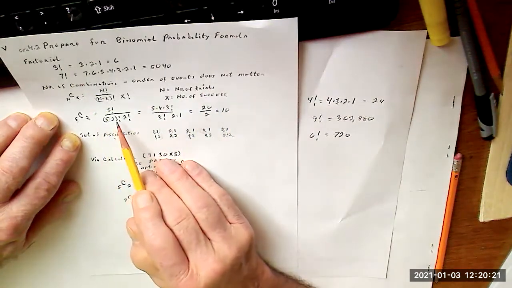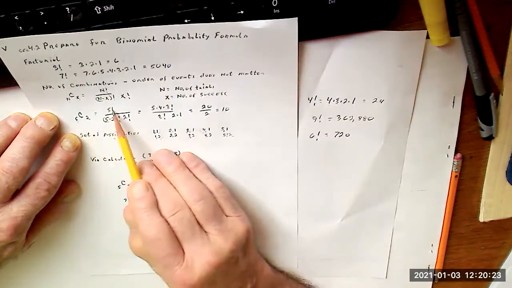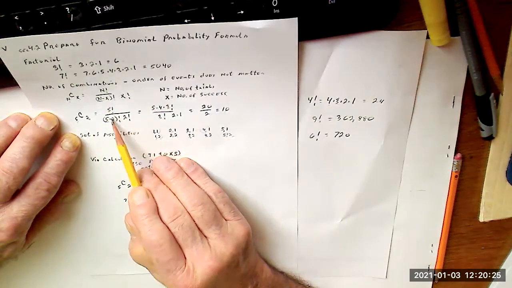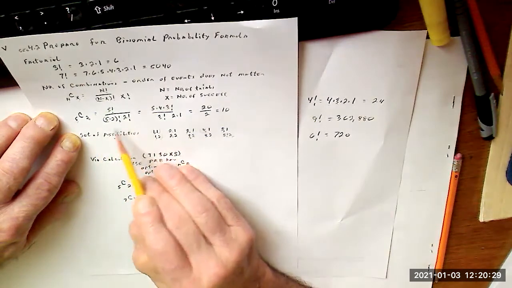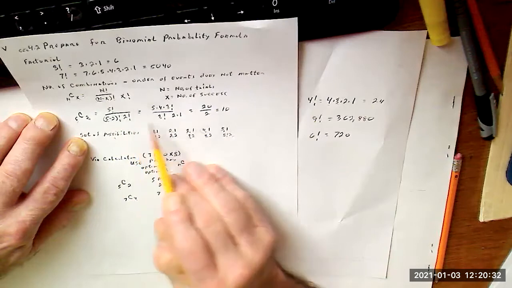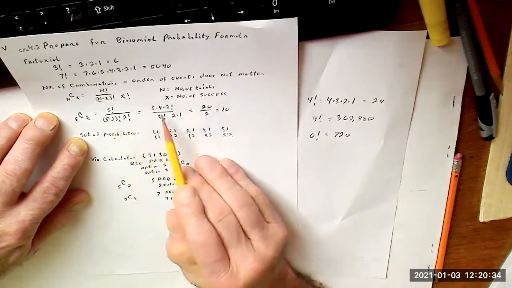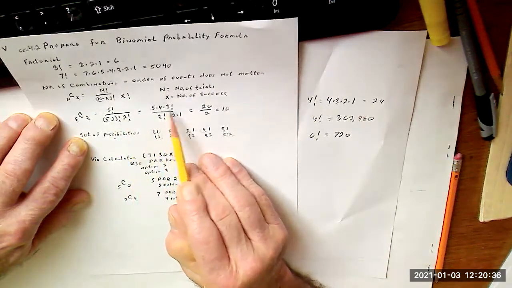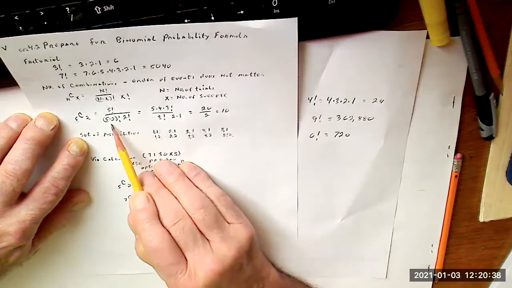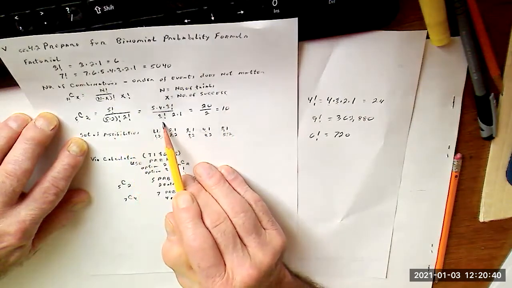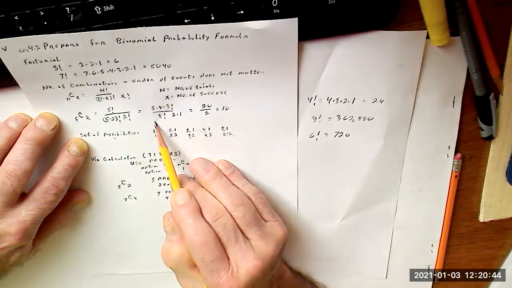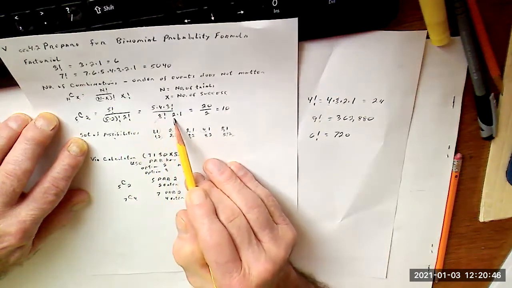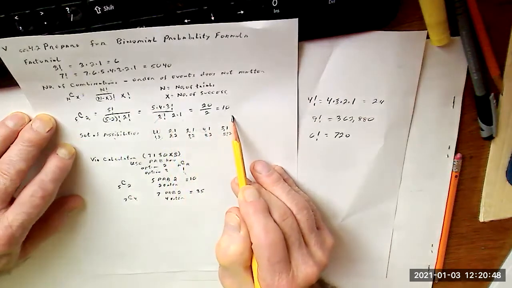Okay, plugging into the formula, 5 goes in the numerator, factorial, divided by the difference between 5 and 2 factorial times 2 factorial. Doing that out, 5 factorial is 5 times 4 times 3 factorial. 5 minus 2 is also 3 factorial. 2 factorial is 2 times 1. These can cancel, and then I have 20 divided by 2, or 10.